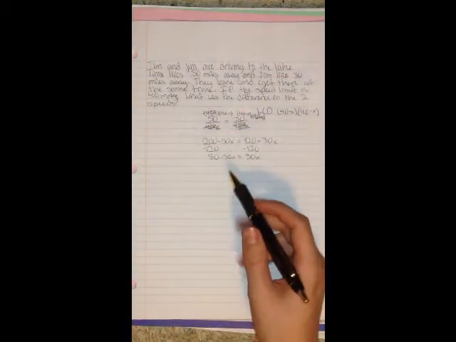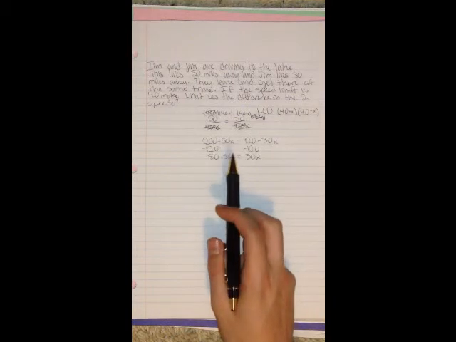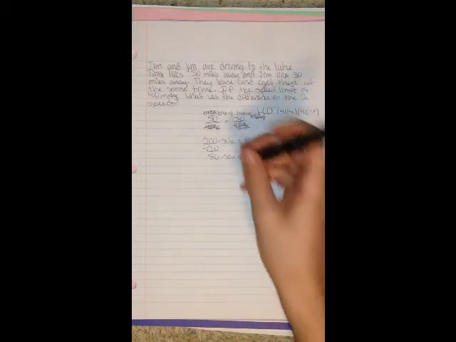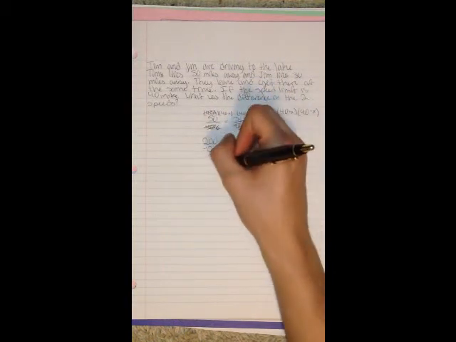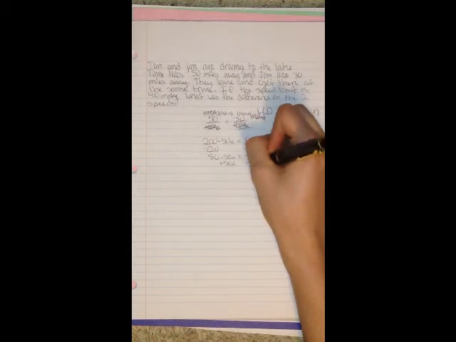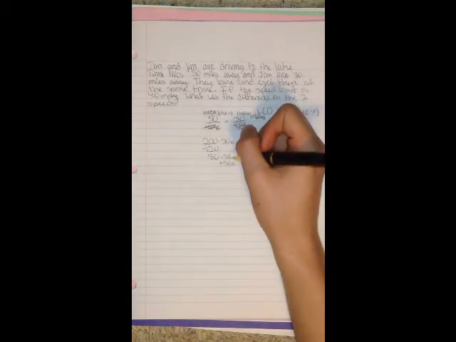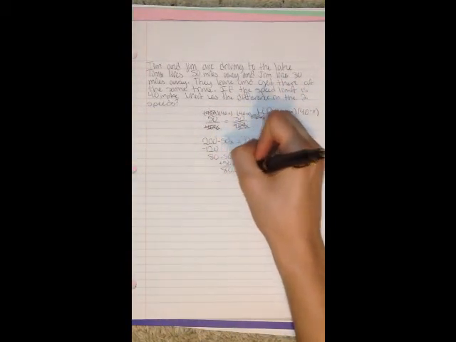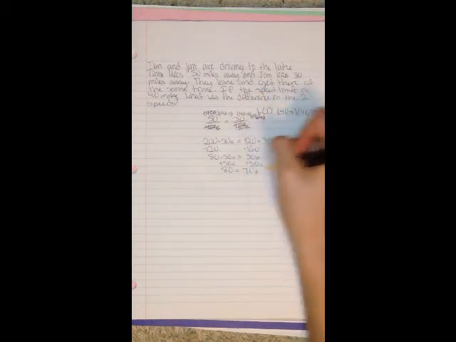Okay, and now you're going to want to add 50x to 30x, and also so it cancels out on this side. Alright, and that would get you 80 is equal to 70x.